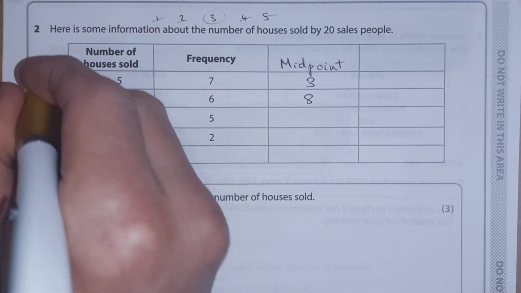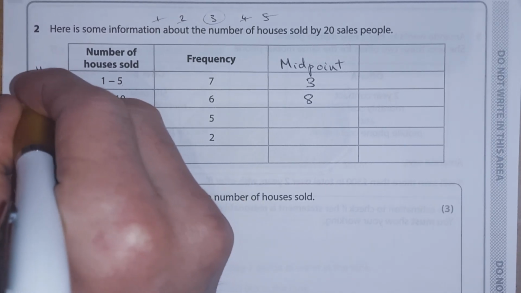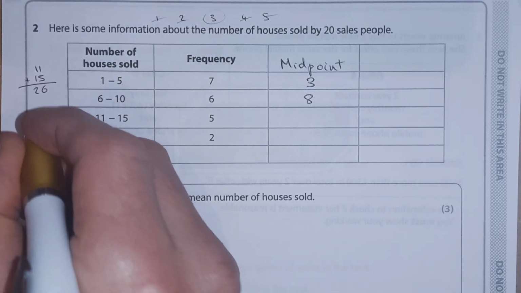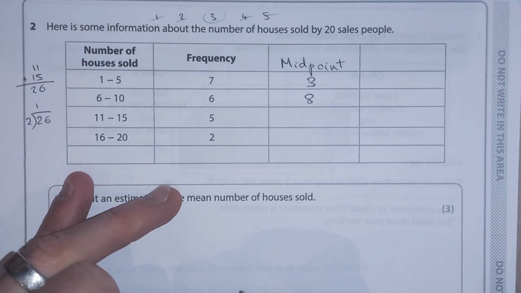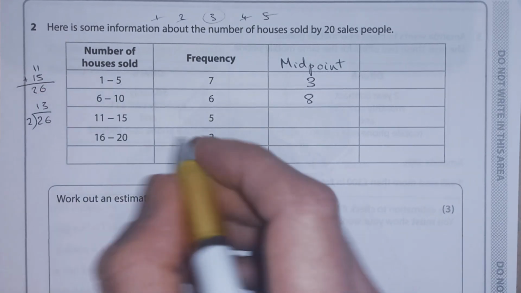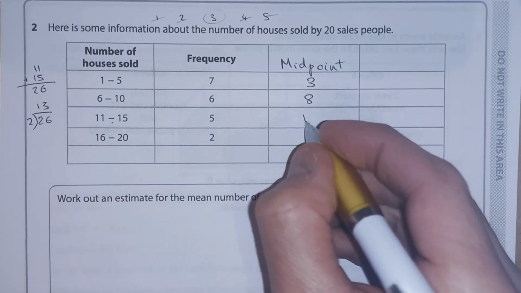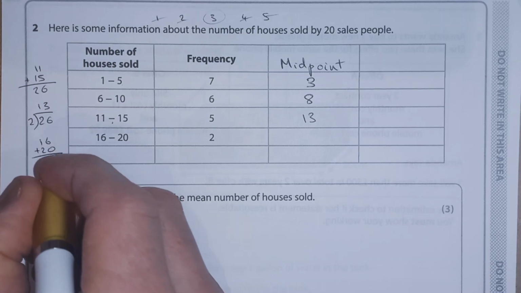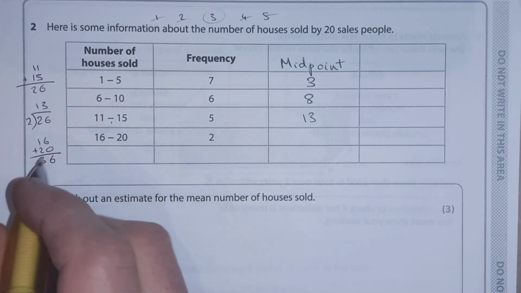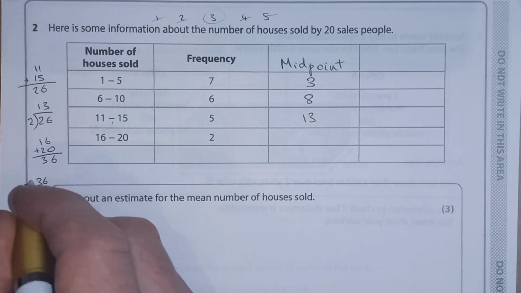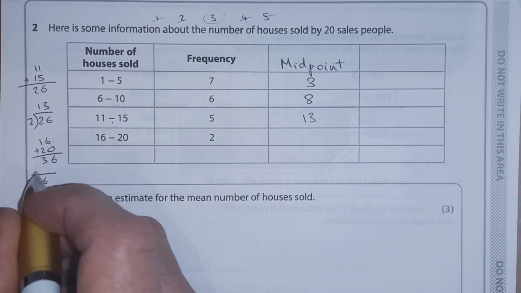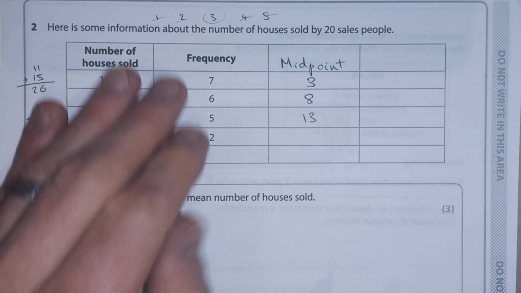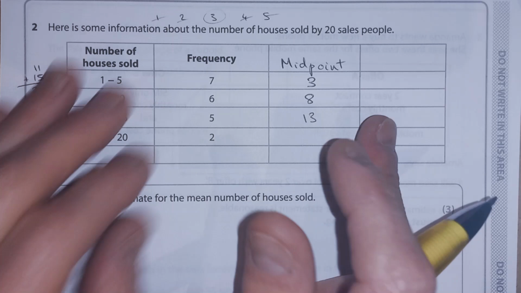11 and 15, we get 26, and then divide 26 by 2. 2 goes into 2 once, 2 into 6, 2, 4, 6, 3 times. So the midpoint, halfway between them, is 13. And 16 and 20, we get a total of 36. We want right in the middle, so we're going to divide that 36 by 2. 2 goes into 3 once, remainder 1, and 2 goes into 16, 2, 4, 6, 8, 10, 12, 14, 16, 8 times.